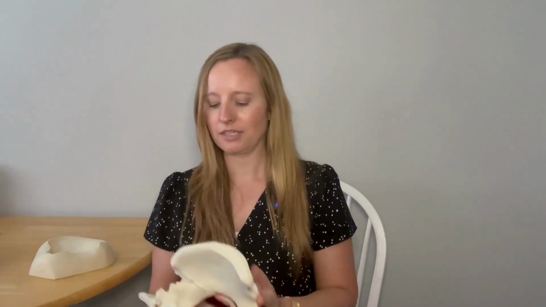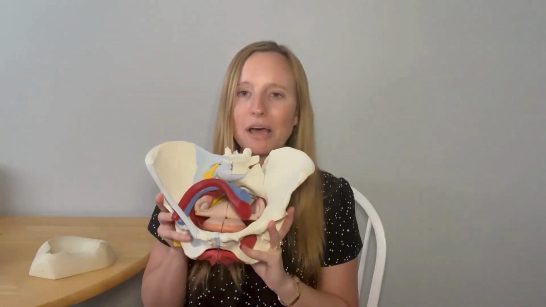I'm gonna pull it out of its stand here and set that aside for a minute. Okay. So this is the pelvis. If we rotate the pelvis now, so we're looking from the bottom up, this is where we can see our pelvic floor muscles. So the pubic bone in the front here, the sit bones are on the sides here and there, and then the coccyx or tailbone is this little guy right here. We have the urethra, the vagina, and then the anus here.